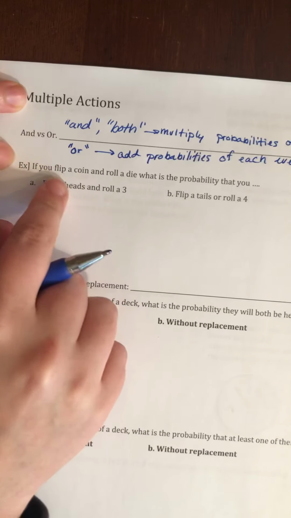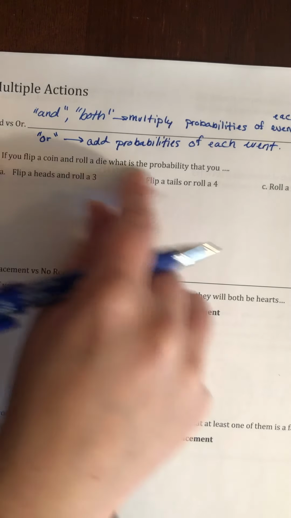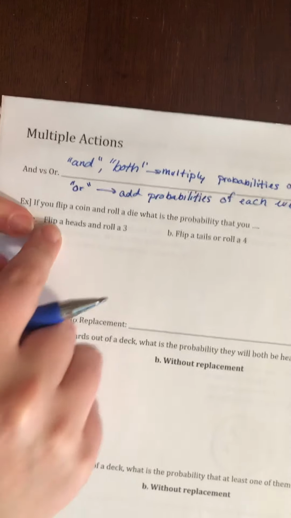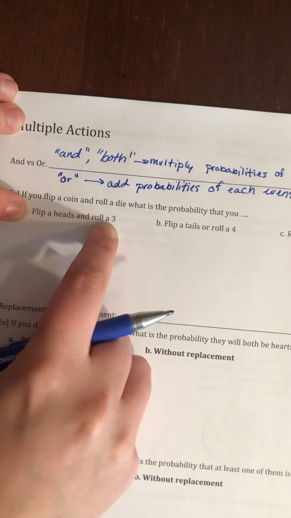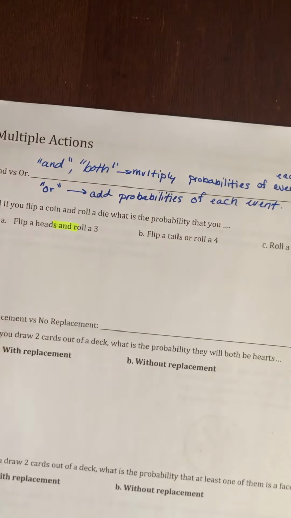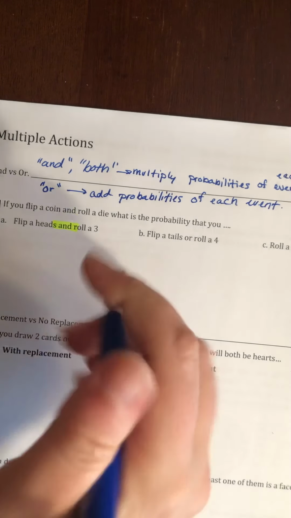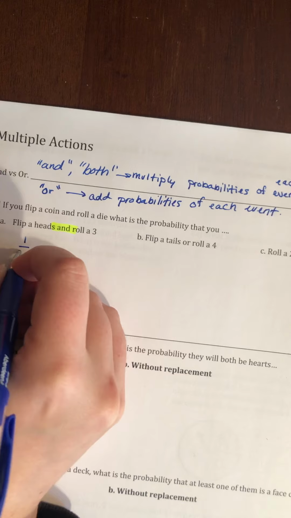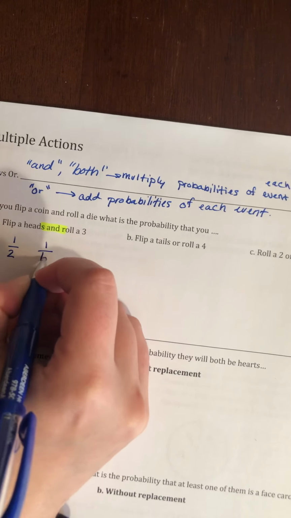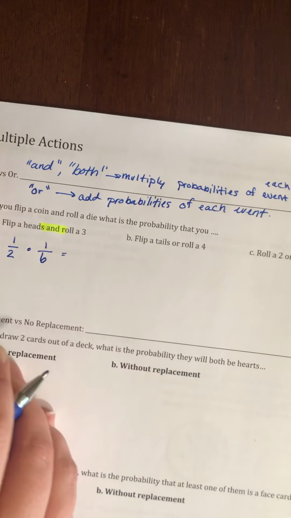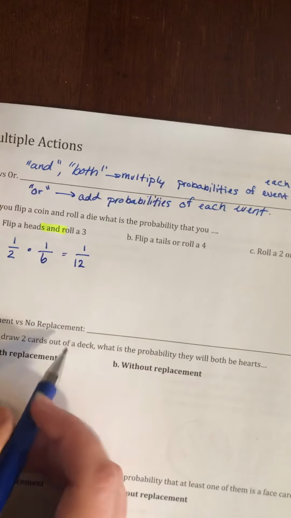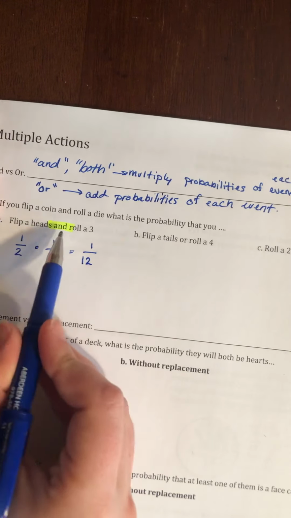So let's say we're flipping a coin and we're rolling a die. So those are two actions that are happening at the same time. What's the probability that you flip a heads and roll a 3? Well, that word and means we are going to multiply. The probability of flipping a heads is a half. Rolling a 3 is 1 out of 6. When we multiply fractions, you multiply across the top and the bottom. So there's a 1 in 12 chance that you flip a head and roll a 3.